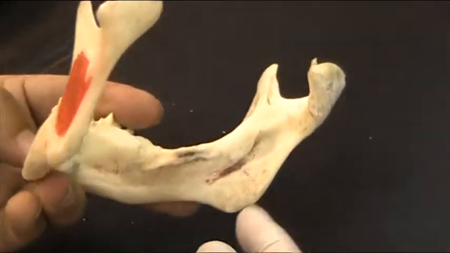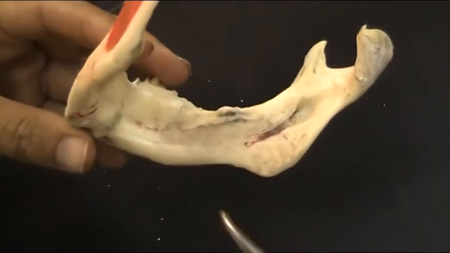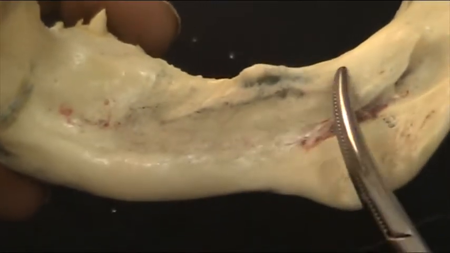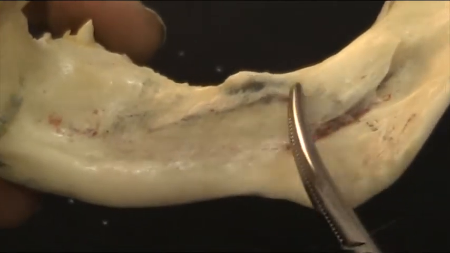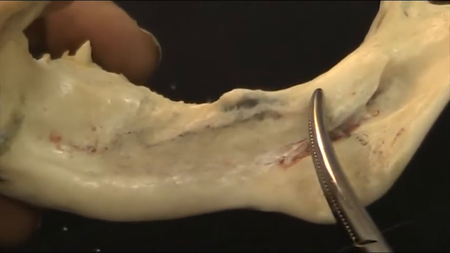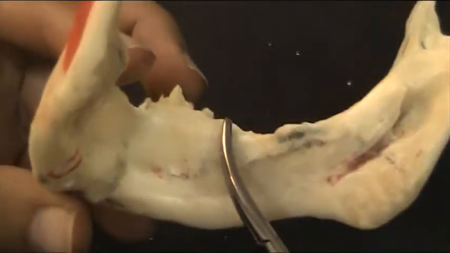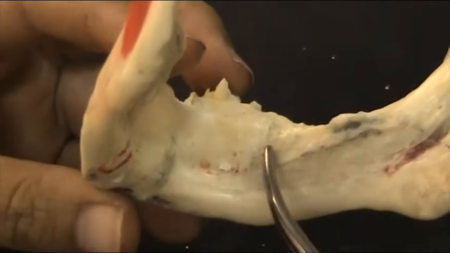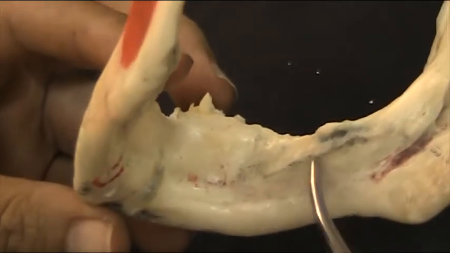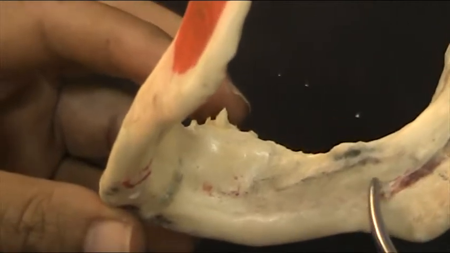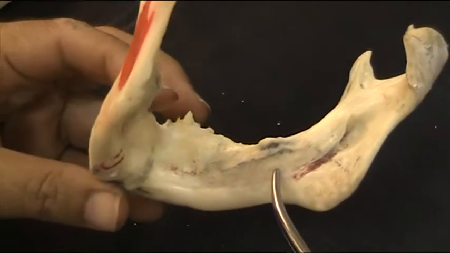Regarding the inner side of the mandible, I'll find this is the mylohyoid line, which is an important line. This is for the origin of the mylohyoid muscle. And above and in front of it, this is the sublingual fossa for the sublingual salivary gland. And this fossa is the submandibular fossa, which is related to the submandibular salivary gland.